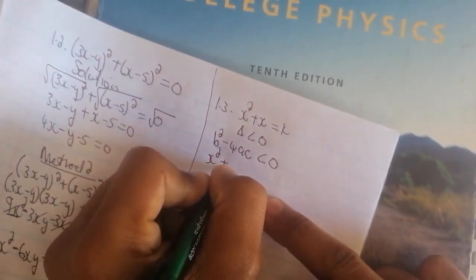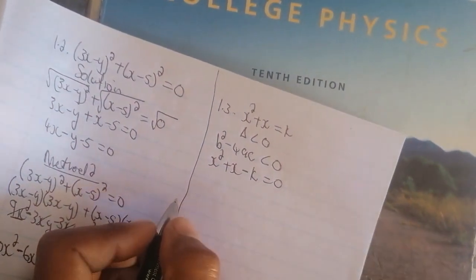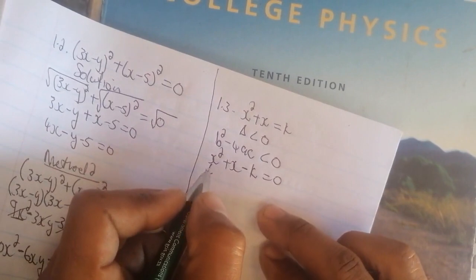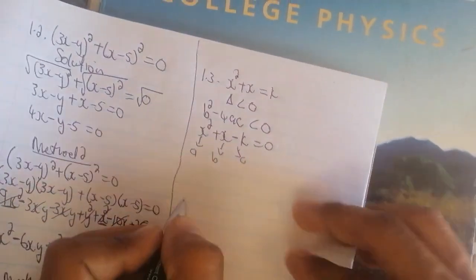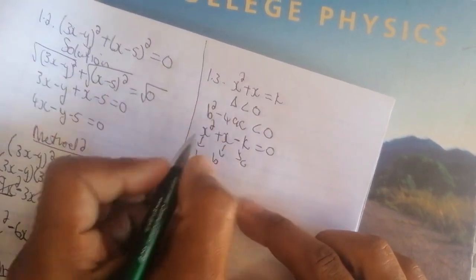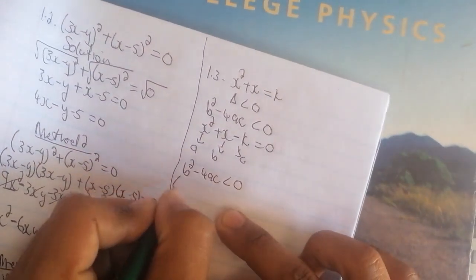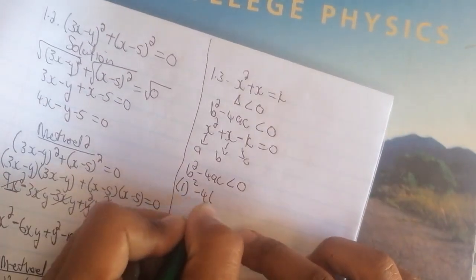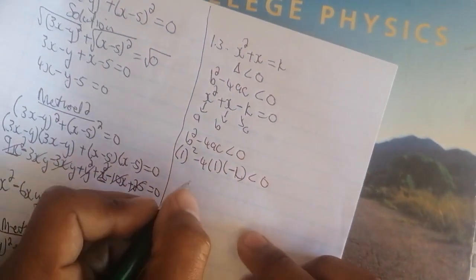Right, so the first thing we do is to rewrite this. We can say x squared plus x, take k to the other side, equals 0. We identify the values of a, b, and c. Obviously this is a because the coefficient of x squared is a, and then the coefficient of x is b, and any other thing that is left becomes the value of c. And then from here we can proceed to plug in there b squared minus 4ac less than 0. So you will have 1 squared because that is the coefficient of x, minus 4a, it would be 1, and c is minus k. This has to be less than 0.